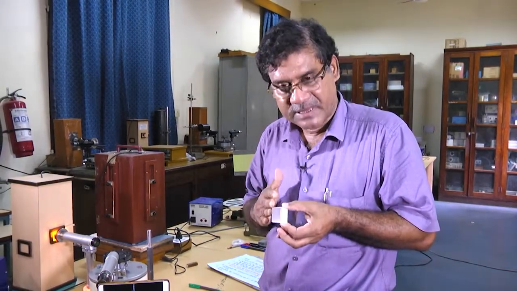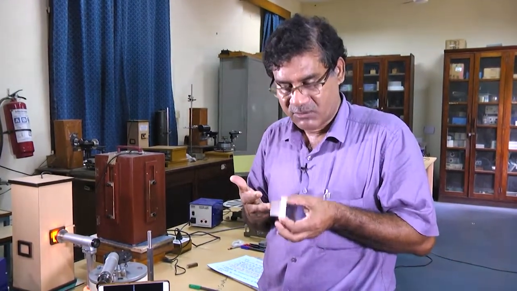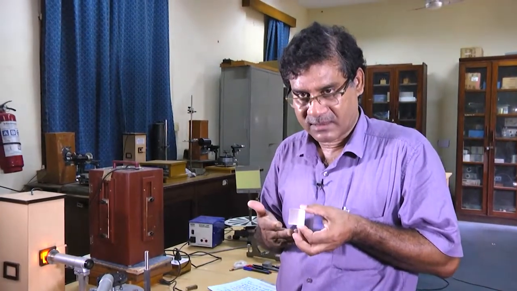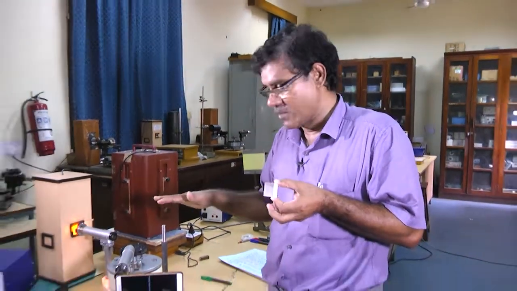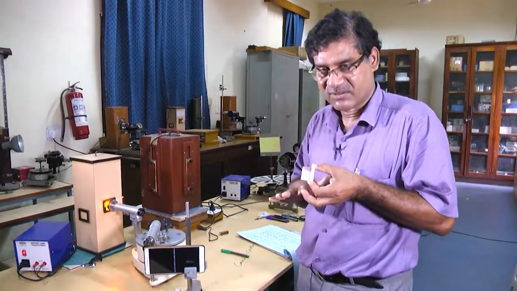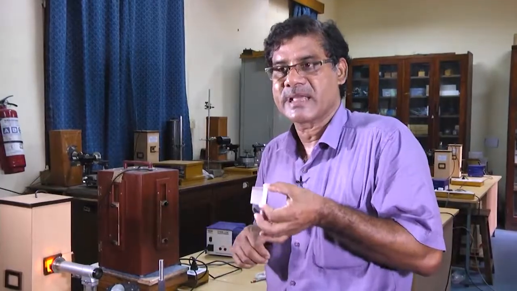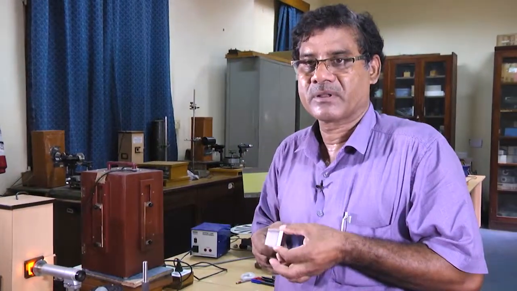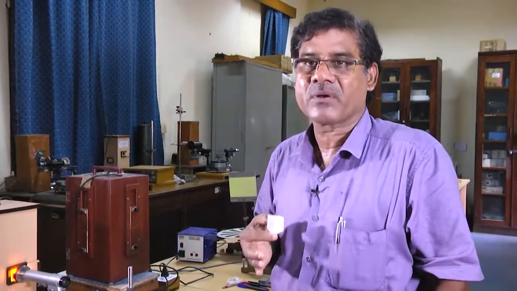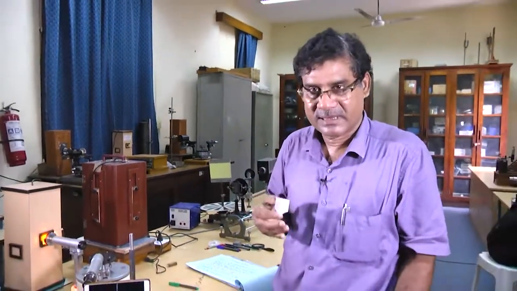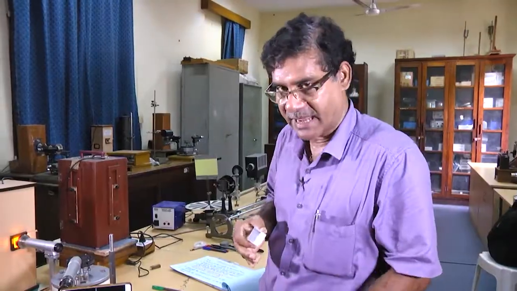These are the experiments we can do using the prism, and for that, whatever we have described so far for the spectrometer is the condition required for starting the experiment for the prism or for the grating. So in the next class I will demonstrate some experiments. Thank you very much.